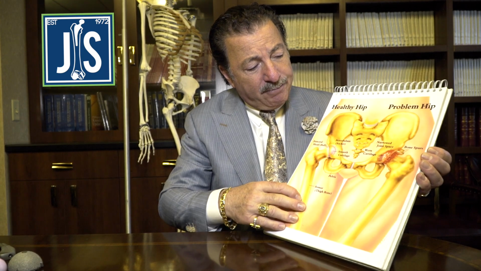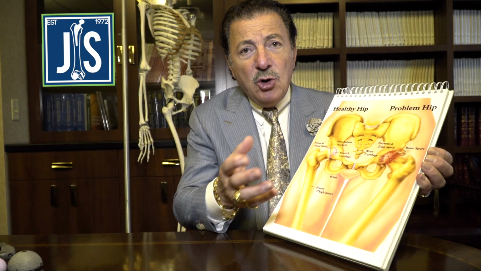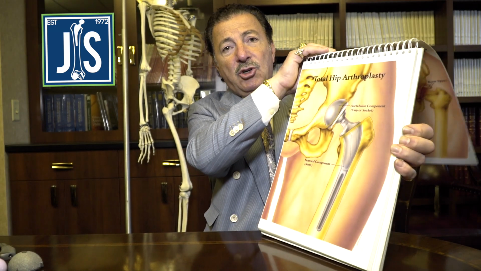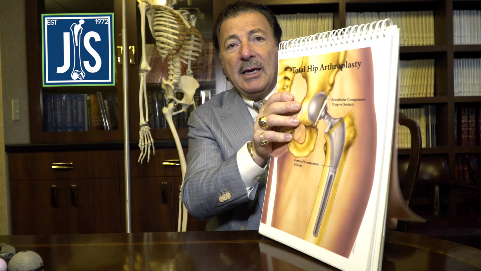We remove the ball there and we clean out the socket. Then we give the patient a new ball and socket mechanism. This picture will show you what an implanted hip looks like. The metal rod is secured into the thigh bone. A metal or ceramic ball is secured onto the metal rod. A metal shell is secured into your pelvis, where your socket was. And a plastic liner is placed in there.